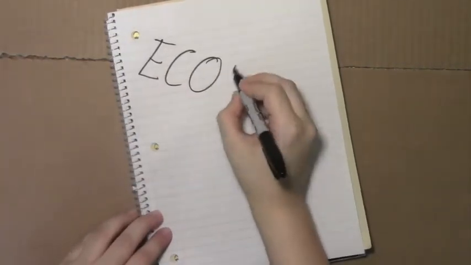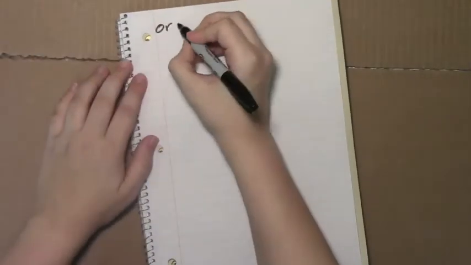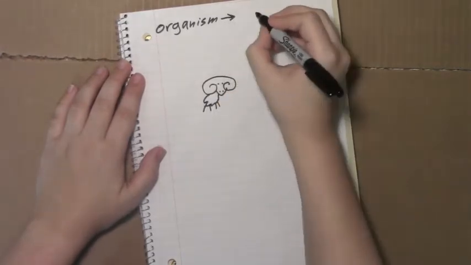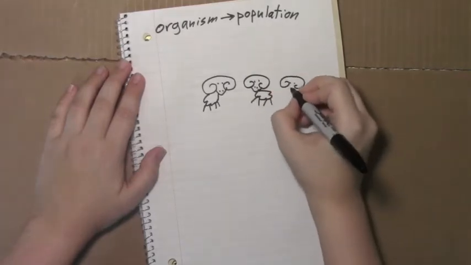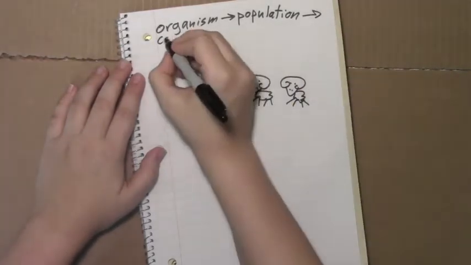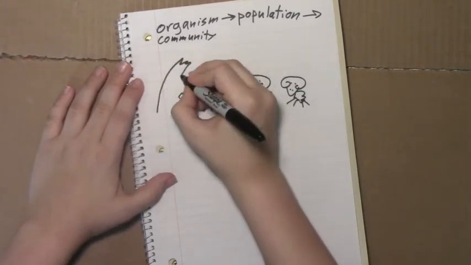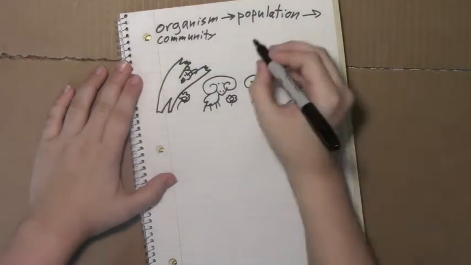Today I'd like to tell you a little bit about ecology, or the study of how organisms interact with their environments. There are different levels at which this can be studied. First are organisms, single plants or animals, then comes population, or several organisms of the same species living in the same area. All of the organisms of any species in the same area is called a community, and an ecosystem is all the biotic, or living, and abiotic, or non-living factors in an environment.